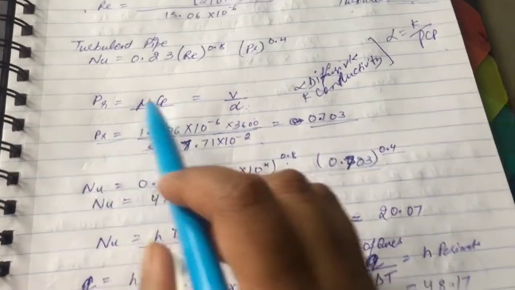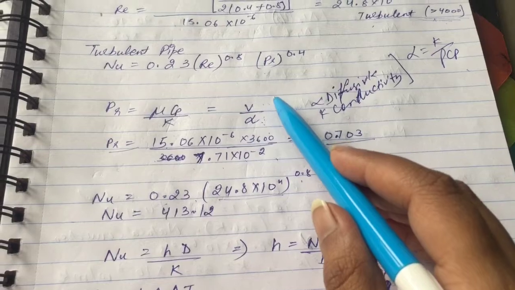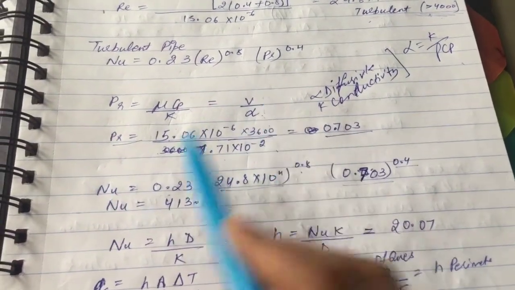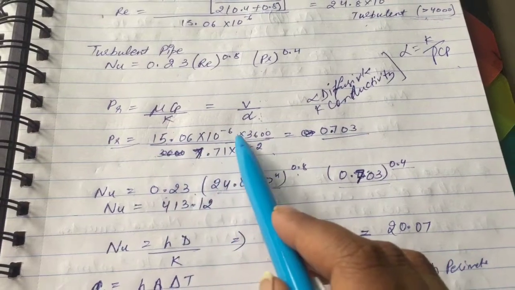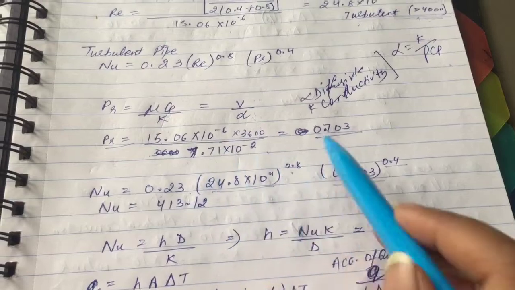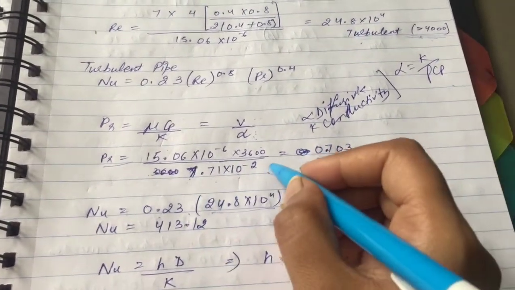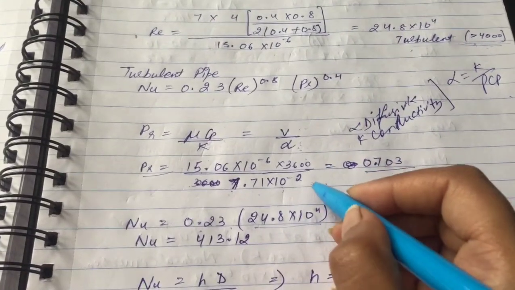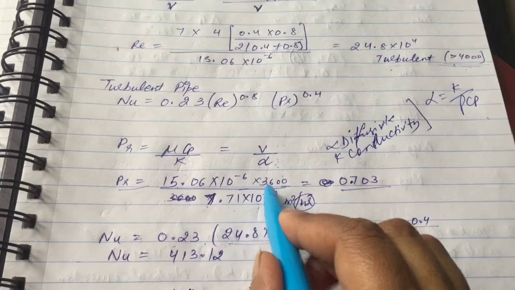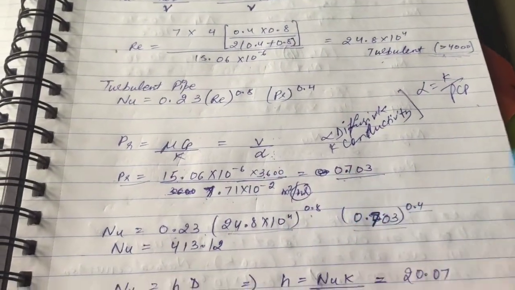Putting in the viscosity, 15.06 into 10 to the power minus 6, and diffusivity 7.71 into 10 to the power minus 2 meter square per hour, to convert it into seconds we divide by 3600. So Prandtl number comes out to be 0.703.